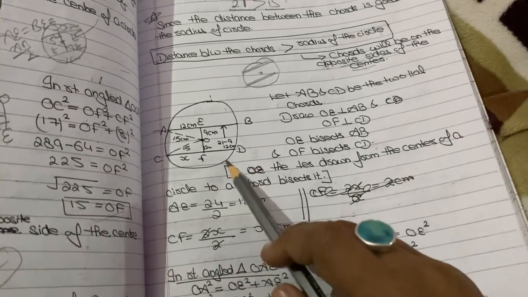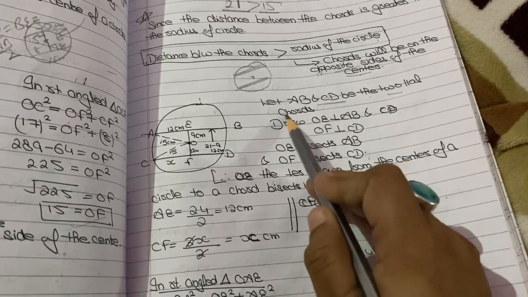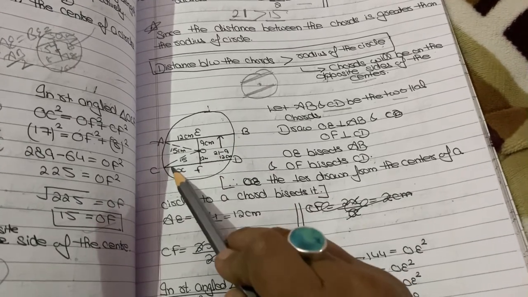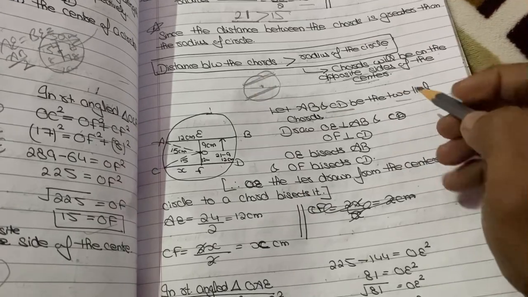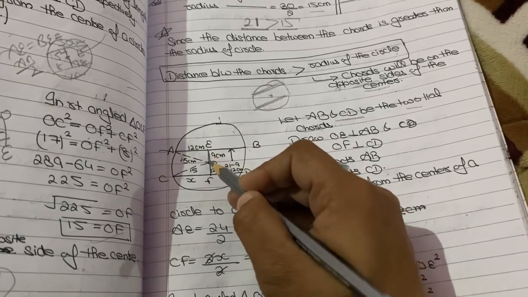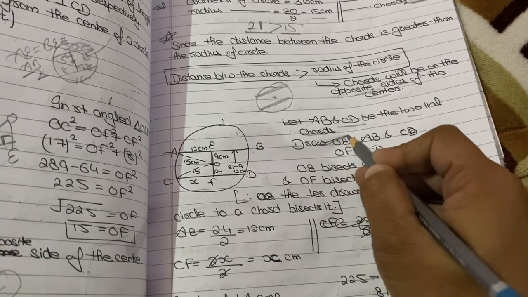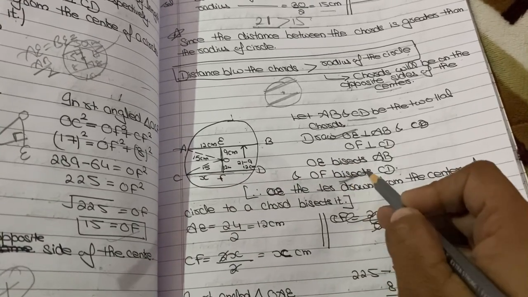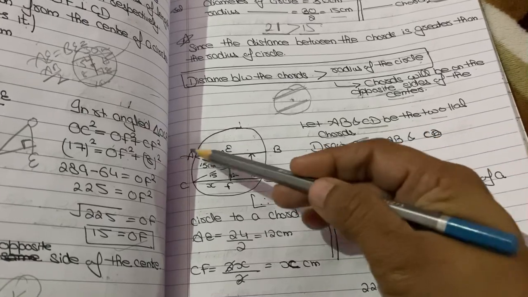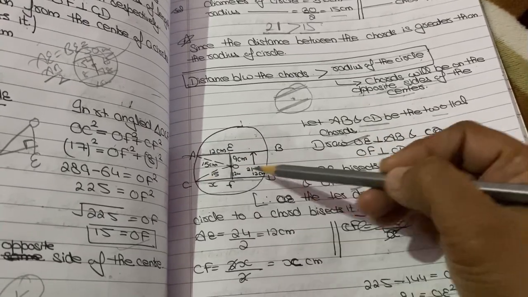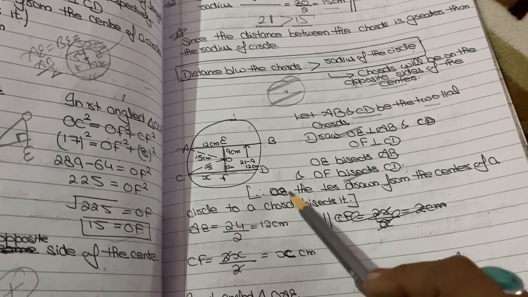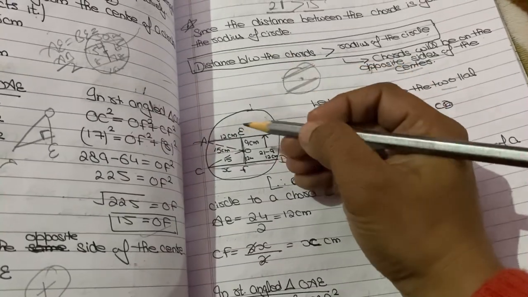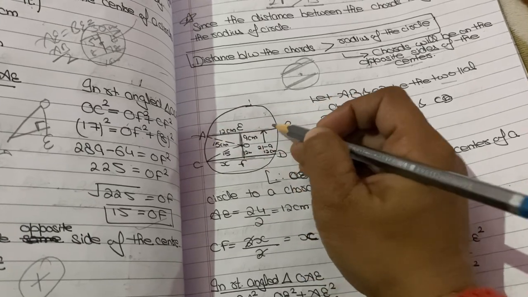Okay, so let's move on. Let AB and CD be the two parallel chords. Now I am going to draw perpendicular OE on AB and perpendicular OF on CD. Perpendicular OF bisects CD. Perpendicular OE bisects AB. Clearly, the perpendicular drawn from the center of the circle to a chord bisects it.